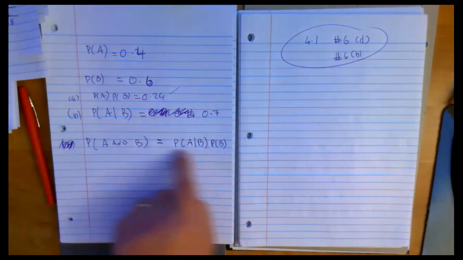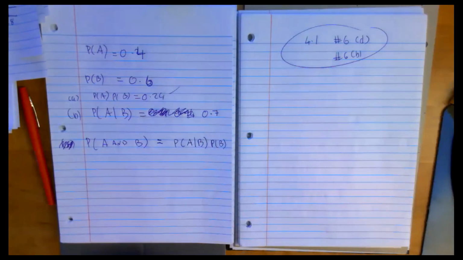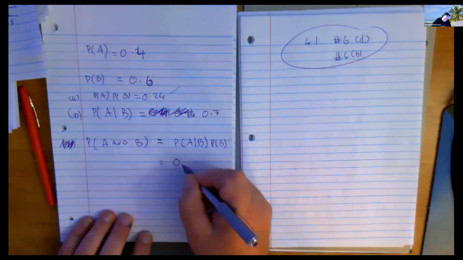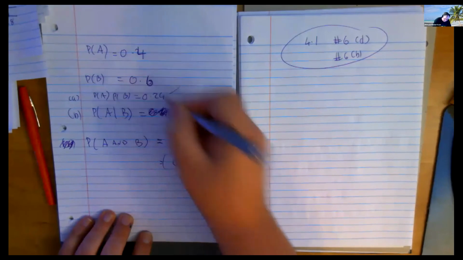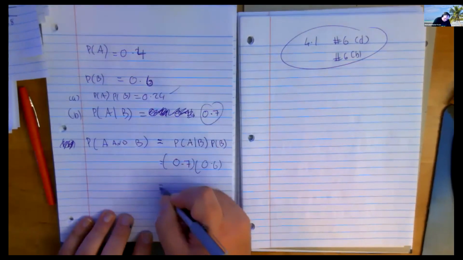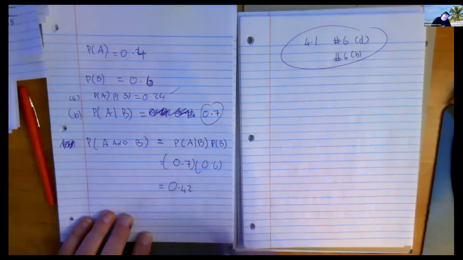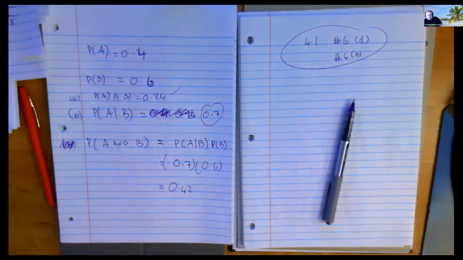And that's just a formula that you'll find in the textbook. And in this case, that one there was 0.7, right? And this one here was 0.6. So the answer would be 0.42. So it was just a formula that you needed to use.